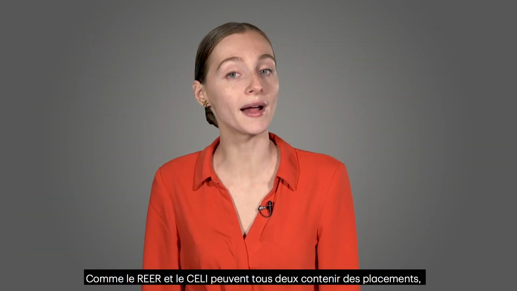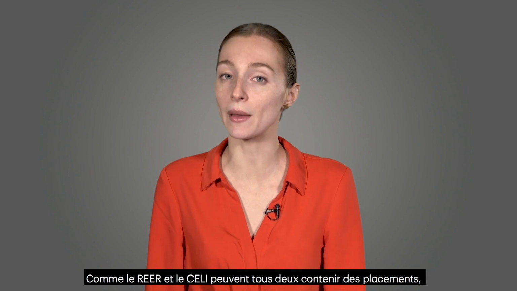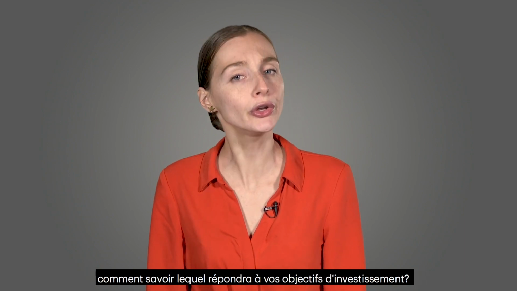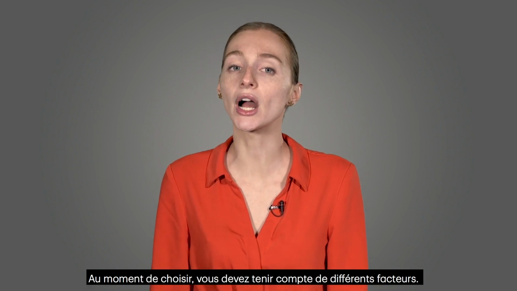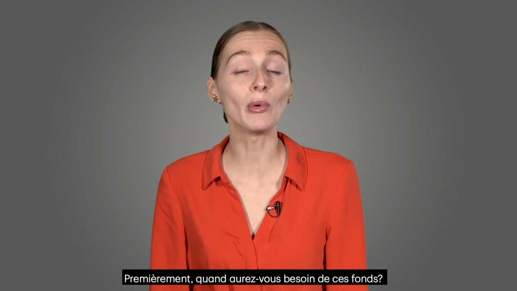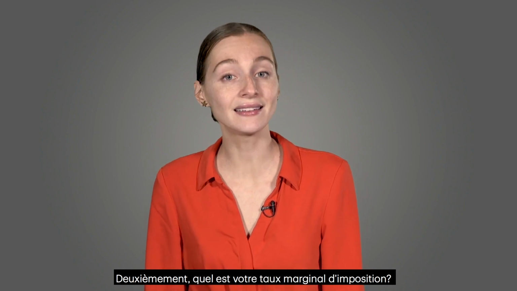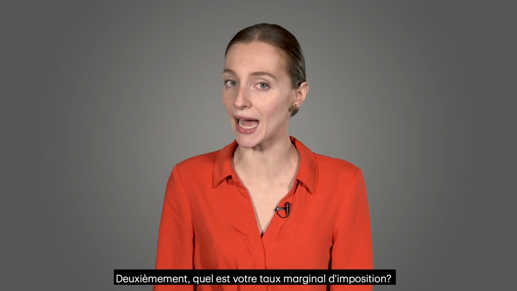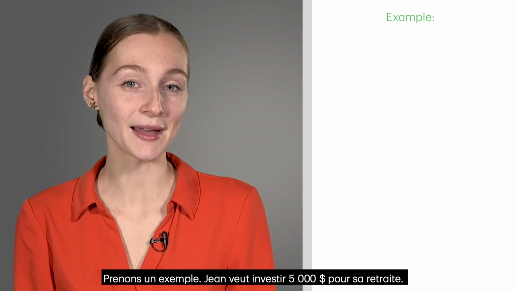Because both RRSP and TFSA accounts can be used to invest, how will you know which one is right for your investment goals? Investors should consider a couple factors when making this decision. First, when will they need access to the funds? And second, what is their current income tax bracket? Let's look at an example.